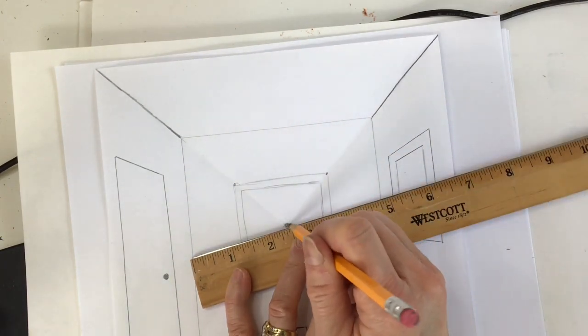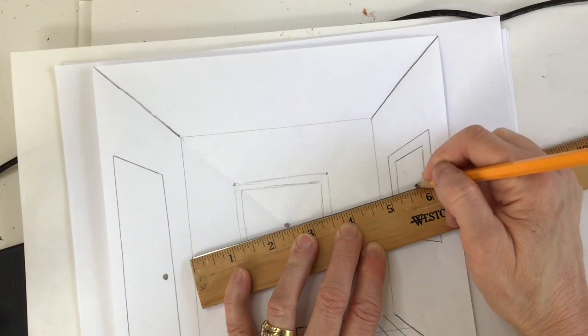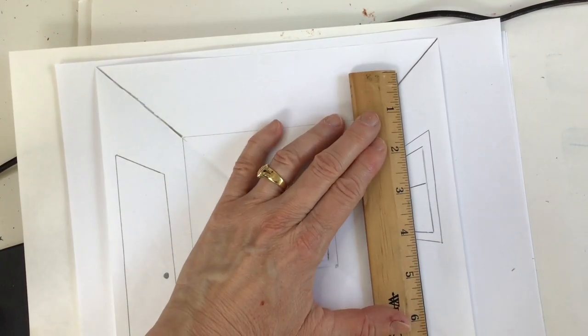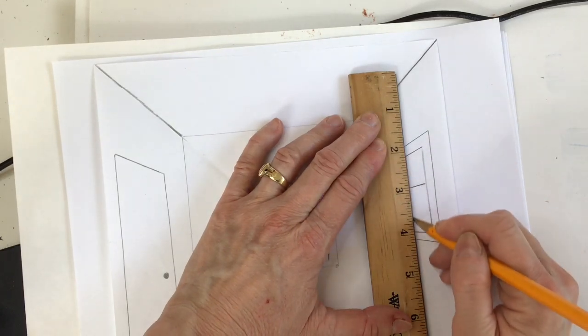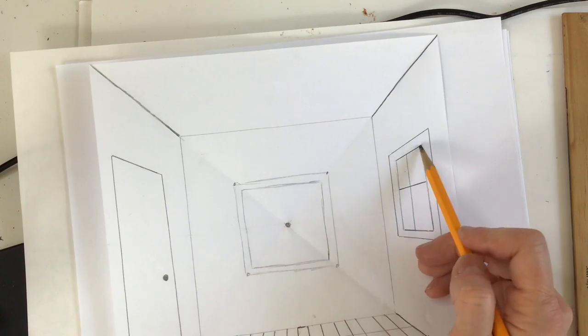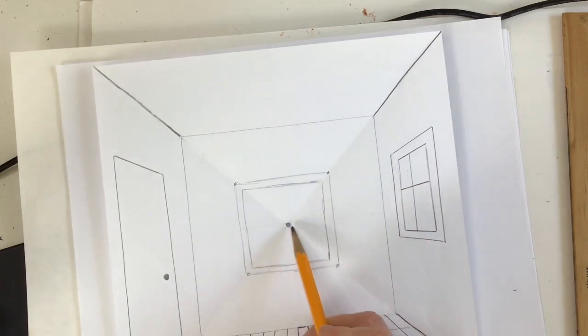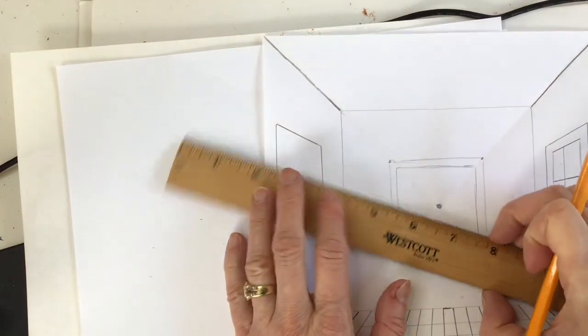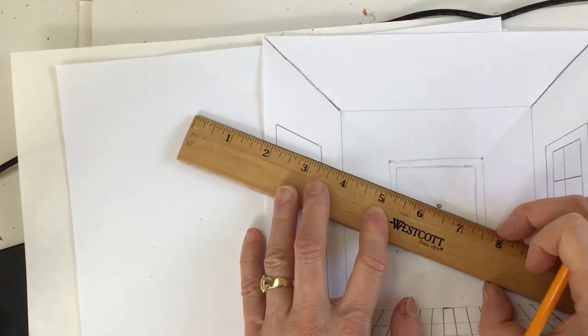Then I'm going to make it look like there's a window pane. Again, touching the vanishing point, I come over to my window, make a line, and then I make a vertical line straight down. So I know it's accurate because if I can take my lines back to the vanishing point, this is how you check yourself, okay? Now let's put a window inside the door, like a window you could look through.